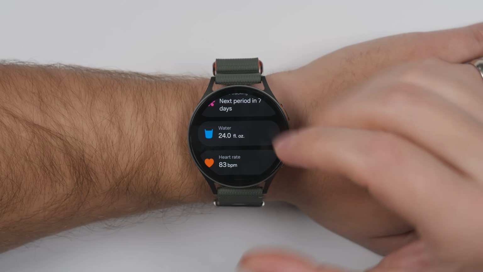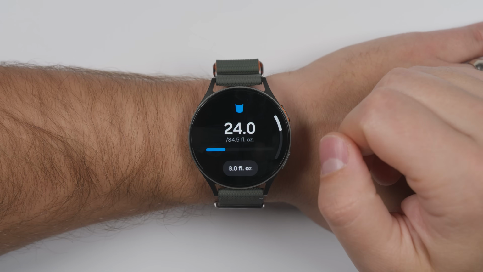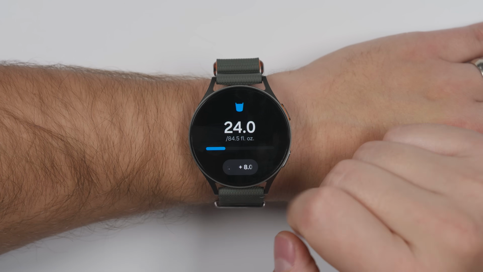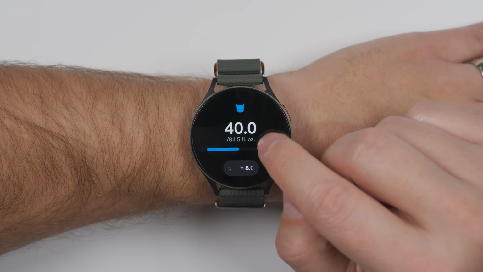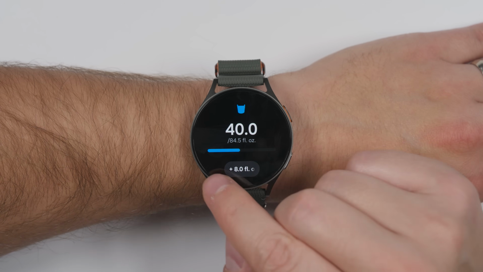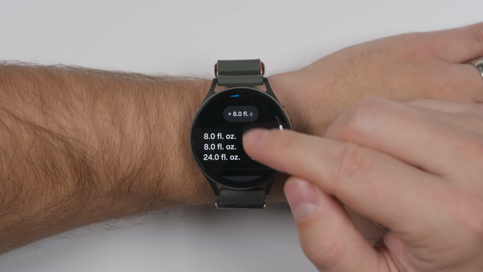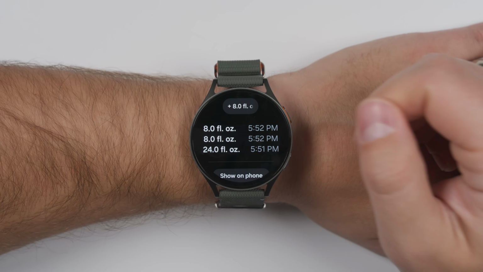The water panel shows you how much water you've had that day, and if you tap it, you can quickly add more water by tapping this button right here, and it will add 8 ounces at a time. You'll also see what your water target is for the day and how close you are to getting to the target. If you scroll down, you'll see all of the water that was added and when.